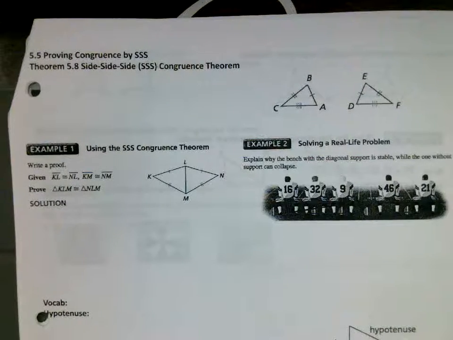Okay, 5.5, Proving Congruence by SSS. Okay, so side, side, side. We talked about side angle side before, so all of these are going to start following. You're going to understand them better and better, but specifically today we're just going to talk about side, side, side.